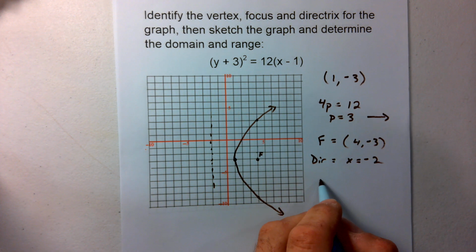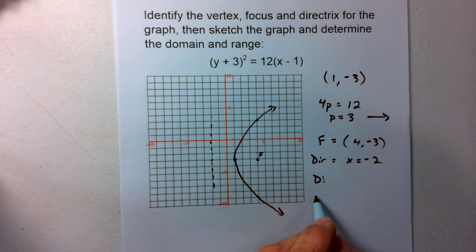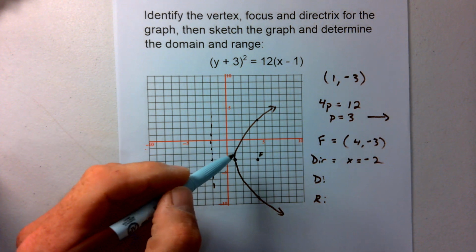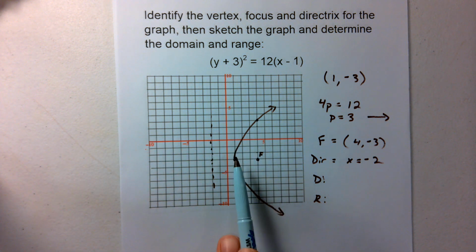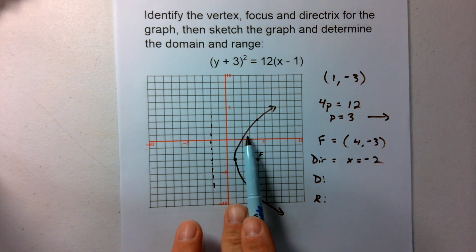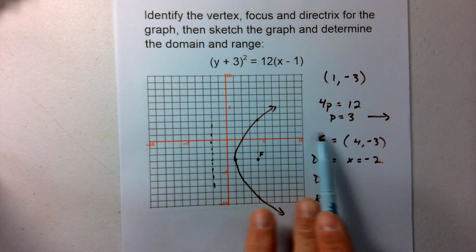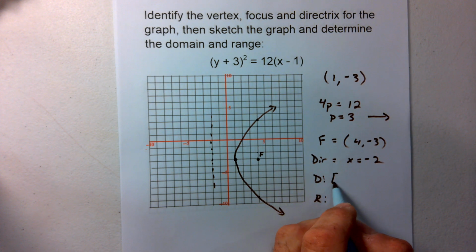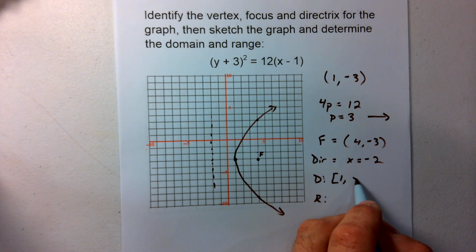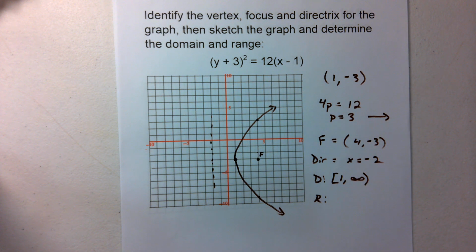All right, so now my domain and my range. Now we're going to notice the domain and the range are going to kind of flip-flop. So my domain, I'm going to start here at 1, and it's going to be everything to the right of 1 is where my graph is going to exist. So my domain is going to include 1, and it's going to go to infinity. First time we've seen that domain not be negative infinity to infinity, so be careful with them at this point.